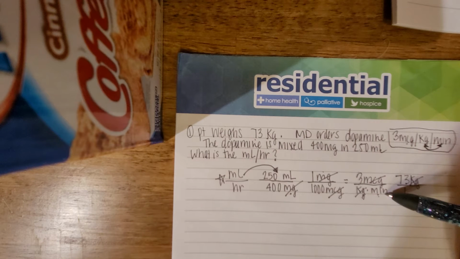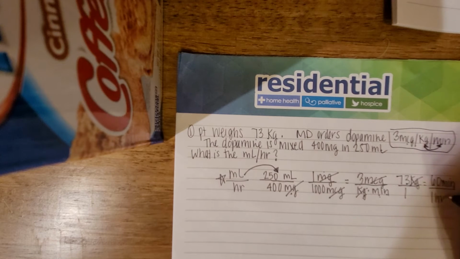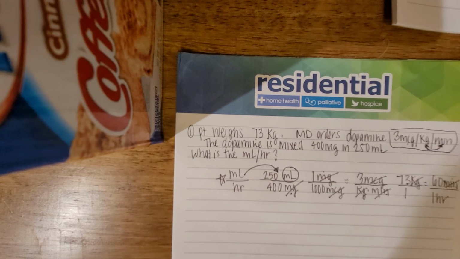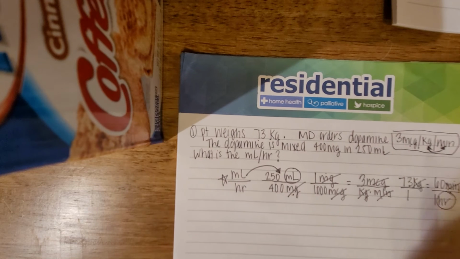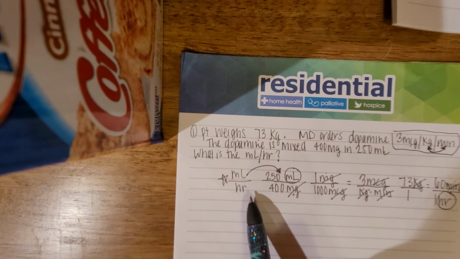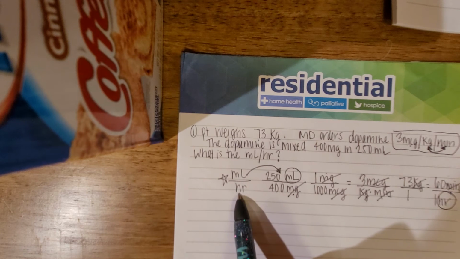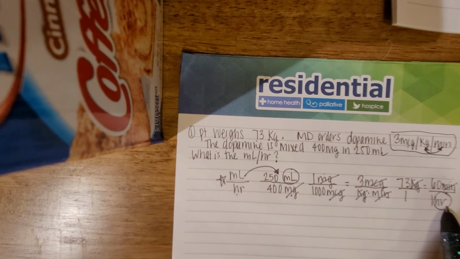And then how are we going to get rid of minutes? Well, there are 60 minutes in 1 hour. And then minutes is gone. So what are we left with? We have milliliters on top and hours on bottom. So the main goal is to line these up in a way that you end up with what you started with. So you have milliliters and you have hours.